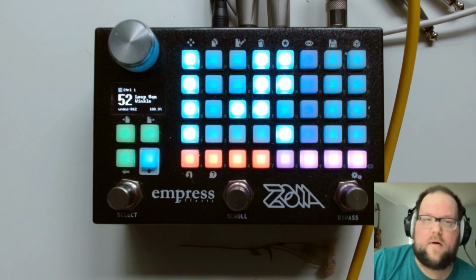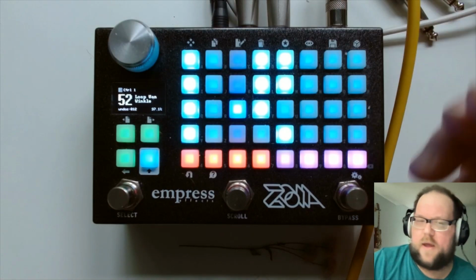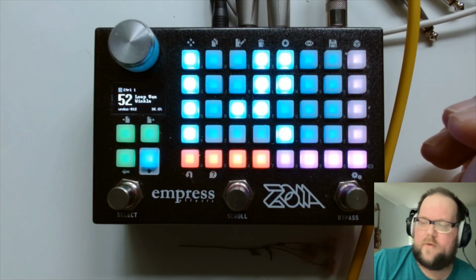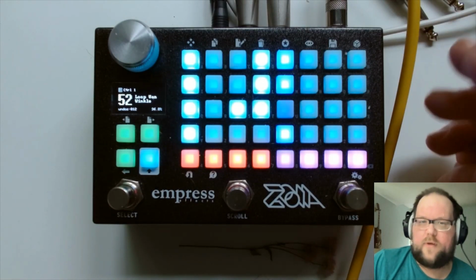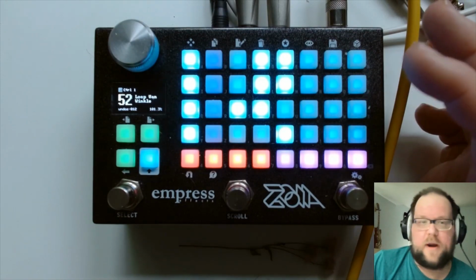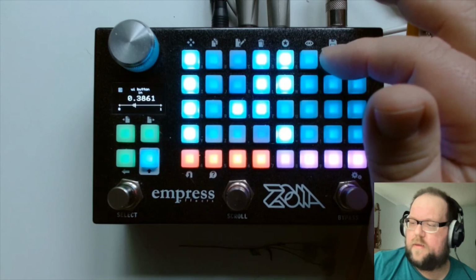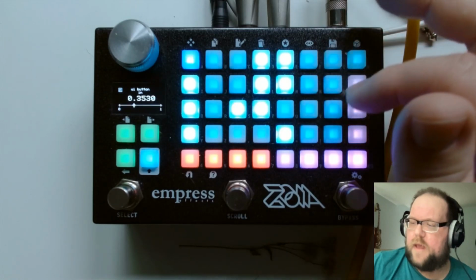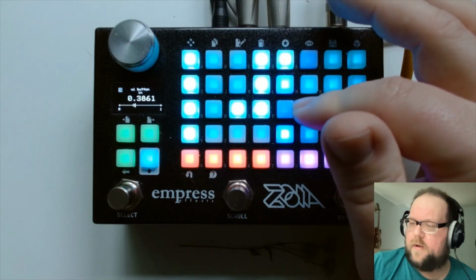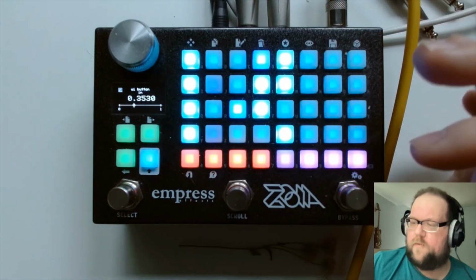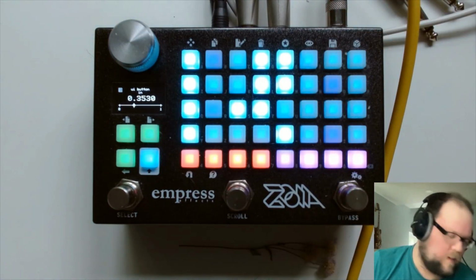And when they're all the same length, each of the record sequences the same length, obviously you'll get a repetitive pattern. But when you start messing with the length of the record pattern, you get things that sort of evolve over time.